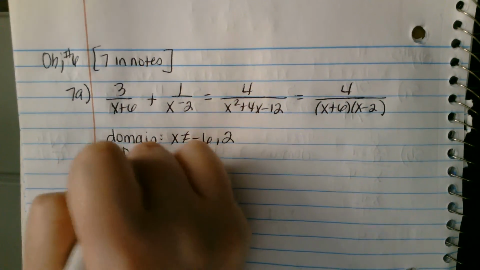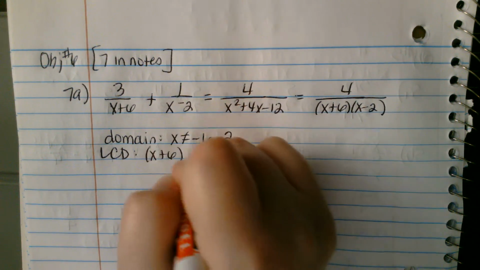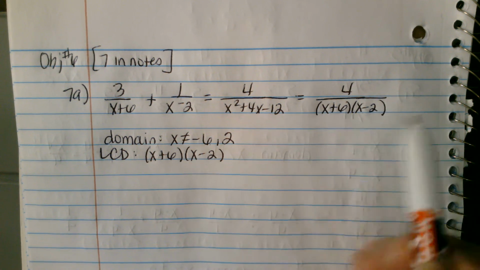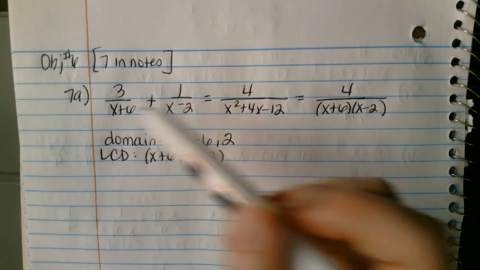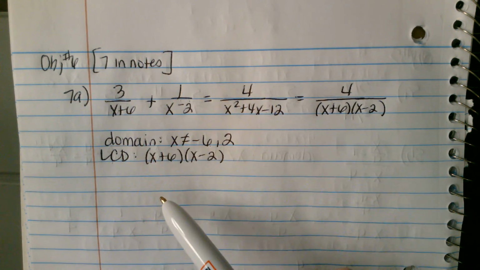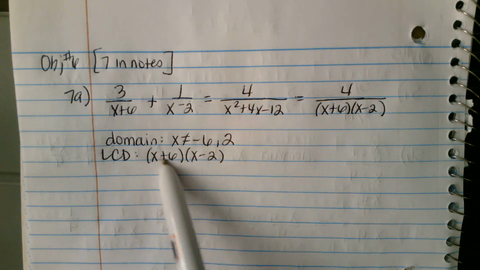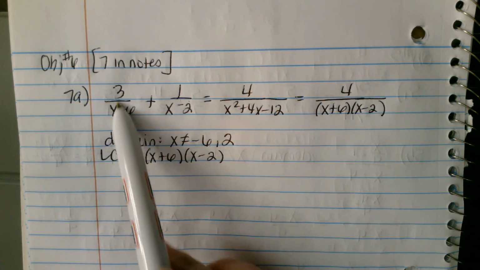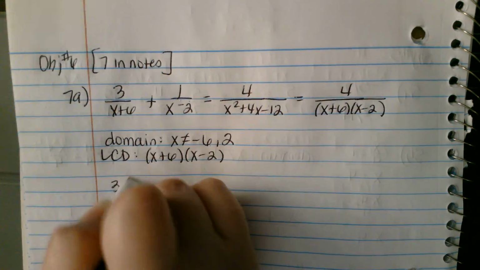Now I can find the least common denominator. Everything from this fraction, so x plus 6, and everything from this fraction that's missing, so an x minus 2. For my last one, I already have an x plus 6 and an x minus 2, so we already have the least common denominator up here, which is awesome. To get rid of all fractions, I'm going to multiply each term by the least common denominator. So it's 3 times x plus 6, and essentially I multiply the numerator by everything that's missing. We already have an x plus 6, so I'm going to multiply the 3 by the x minus 2.